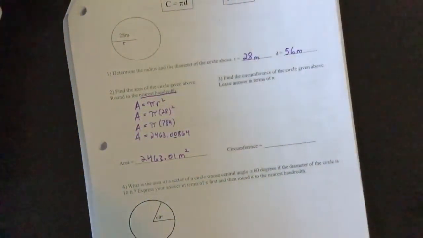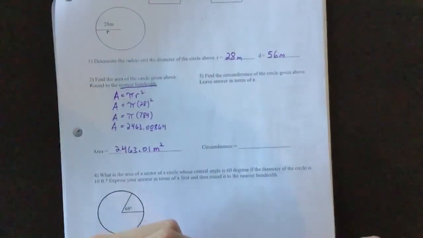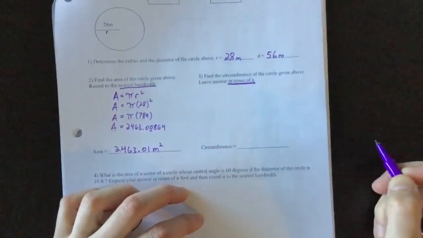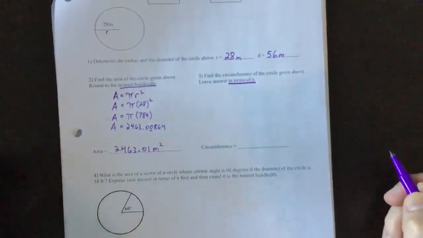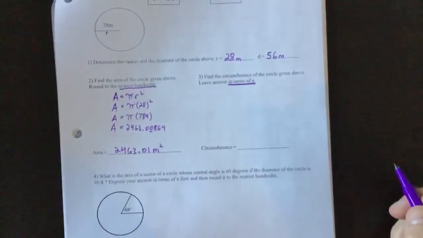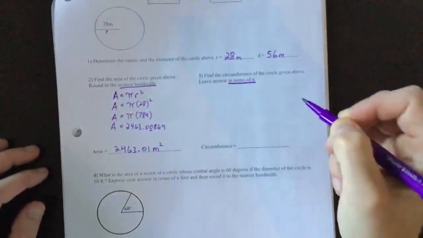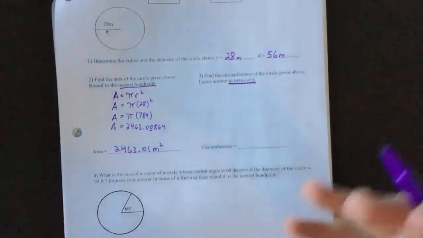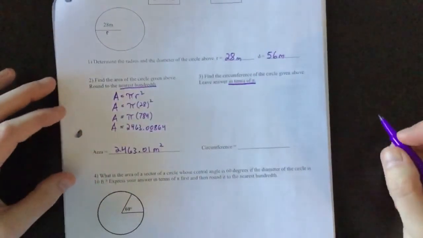Okay. Number 3, find the circumference of the given circle above. Leave answer in terms of pi. That's my favorite, leaving an answer in terms of pi. That means we're going to leave our answer with a pi symbol in it. We're not going to use our calculator and multiply by pi. That's the most exact answer we can get for circumference and area of circles because we're not rounding pi. Even in the calculator, it is a rounding of pi.